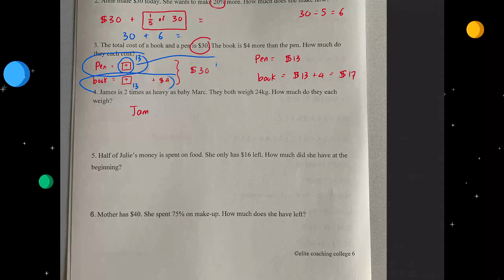Half of Julie's money is spent on food. She only has $16. How much did she have at the beginning? So imagine this is all of Julie's money. And she spent half on food. So imagine she spent this one, and she has some left over. She spent half. This is half. And it says that she spent $16.